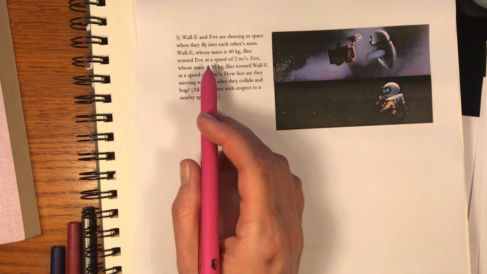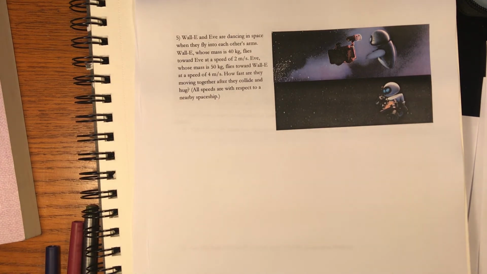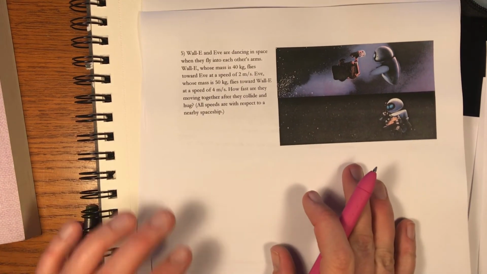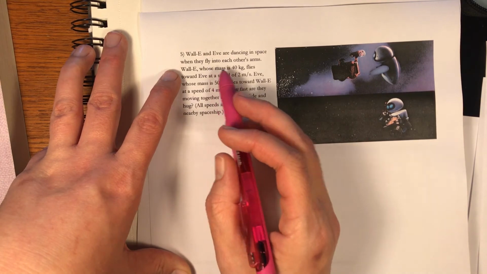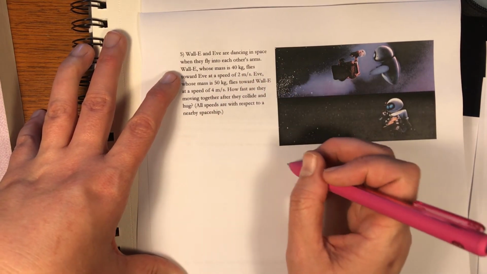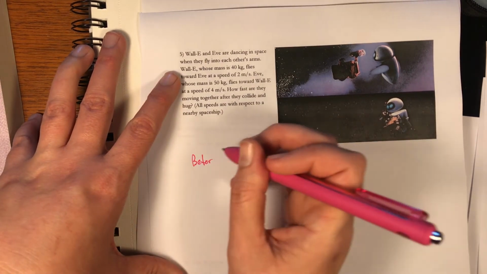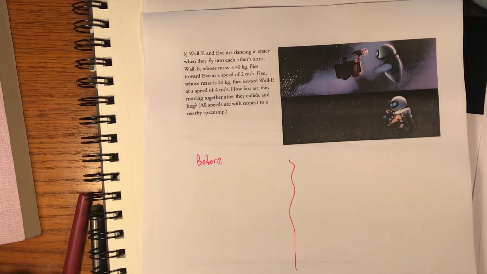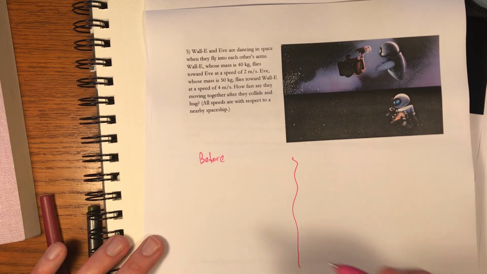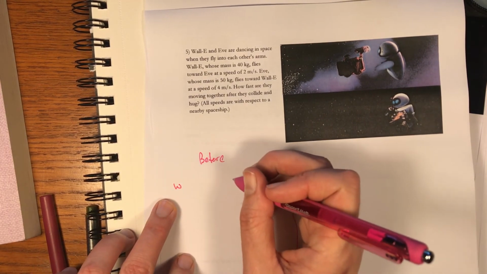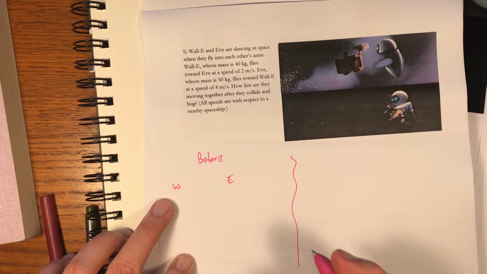Dancing in space. Okay, this is a collision problem. We have Wally and Eve dancing in space. They fly into each other's arms. So we have a collision problem. Before the collision, what happens? We have, let's do some different color, this is fine, we have Wally, we have Eva, and they fly into each other's arms.